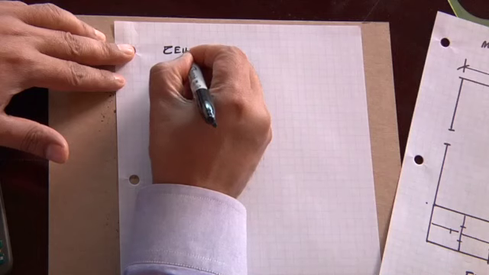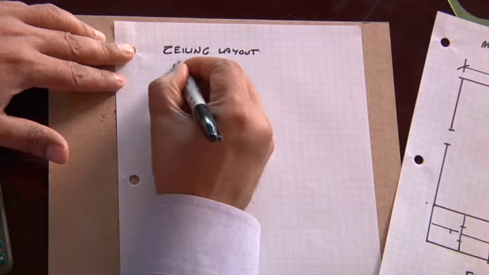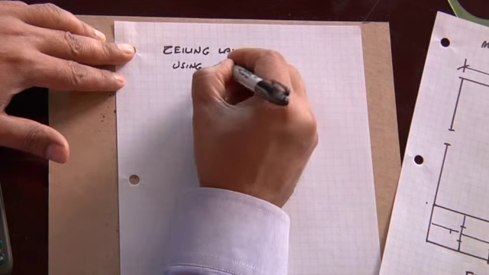So when you see a problem like that, what they're asking you to do is a ceiling layout using joists. And they give you certain criteria.